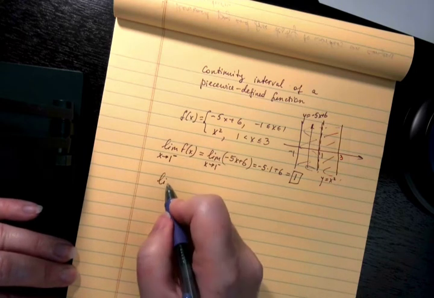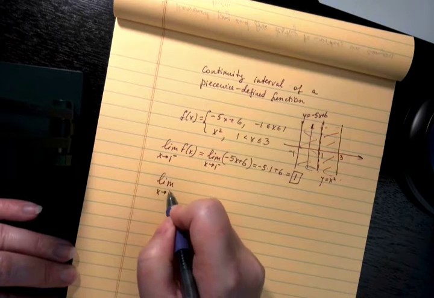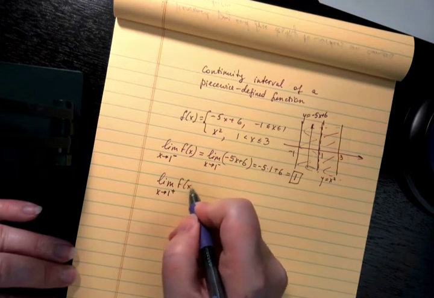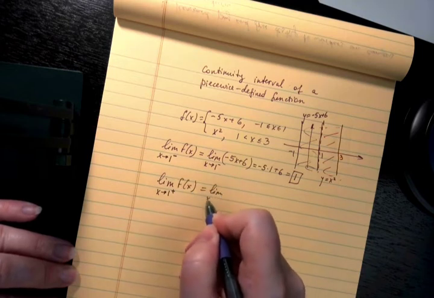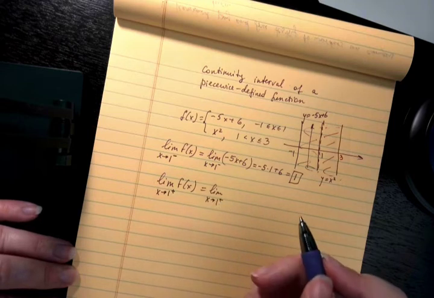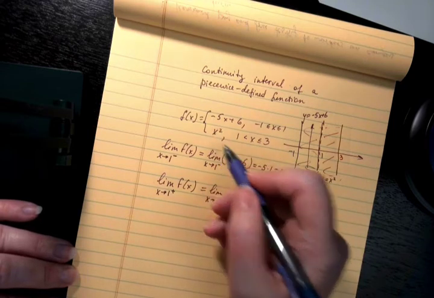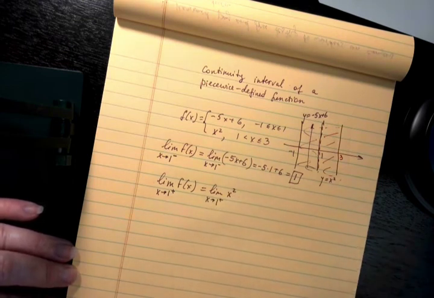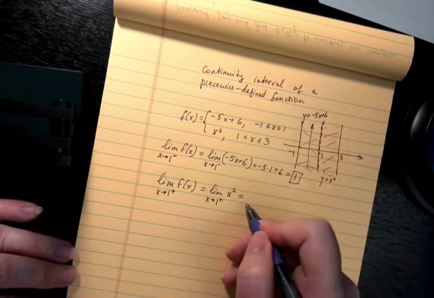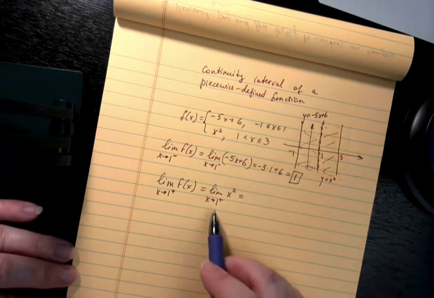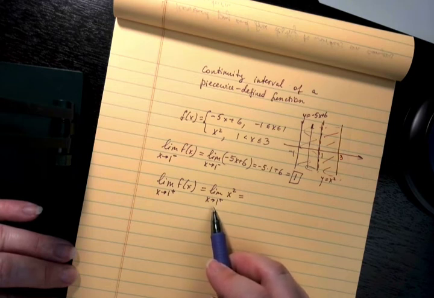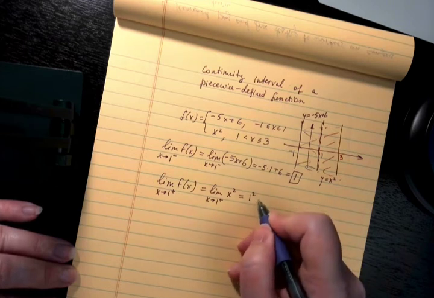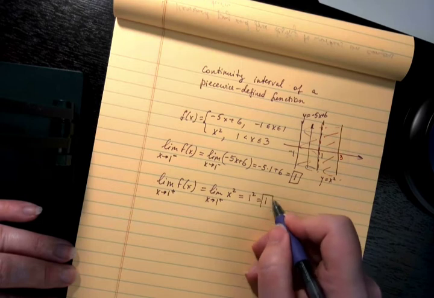My right-handed limit at 1: x goes to 1, but with excess, f of x. So now my function is different. I have to harvest this formula for f of x, because on the right my function is x squared. Okay, now that I know what formula to use, I plug in by direct substitution. x equals 1 into x squared, so I get 1 squared. What do you know? It's 1 again.